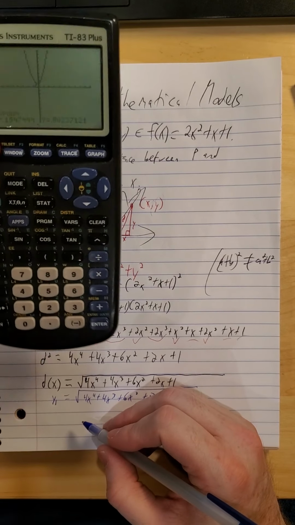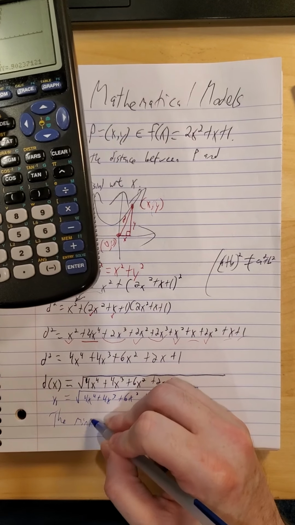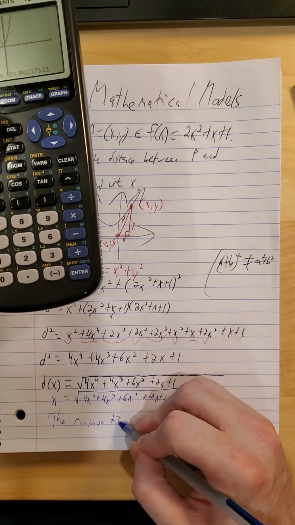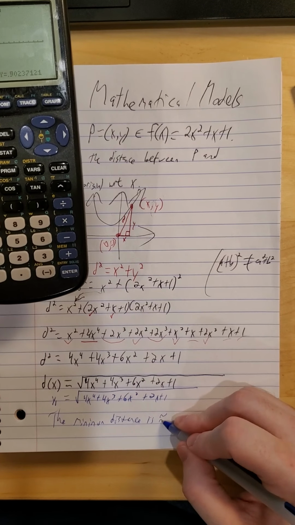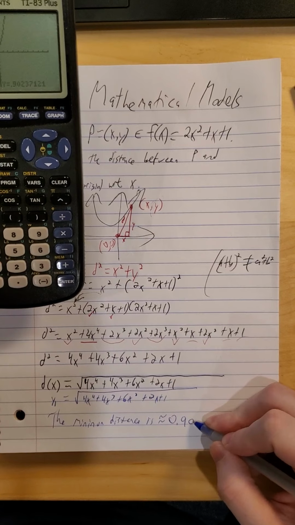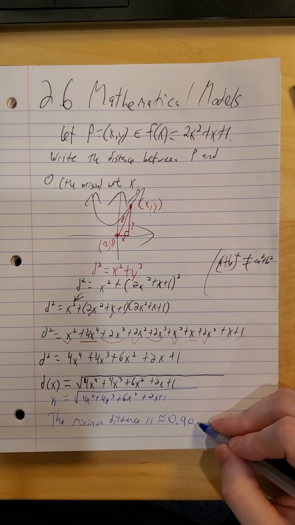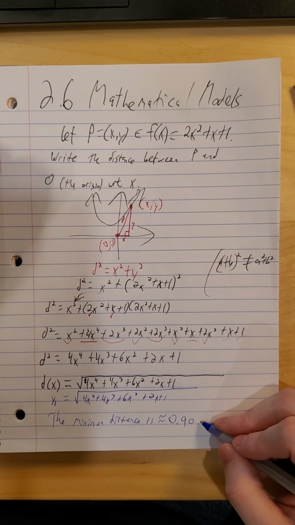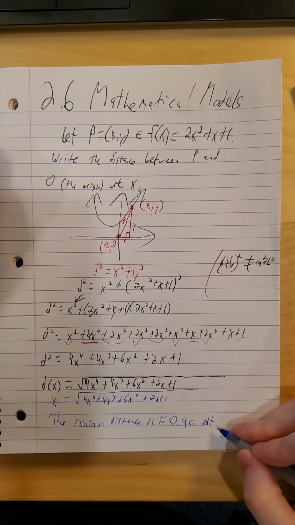So the y value is really our distance, so the minimum distance is approximately 0.90. And we have a 2 next door, so that will stay 0.90 unit between them.